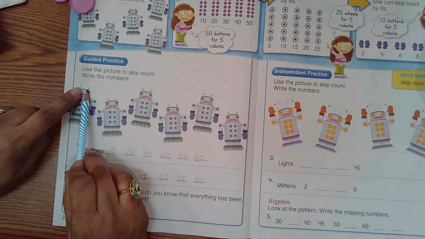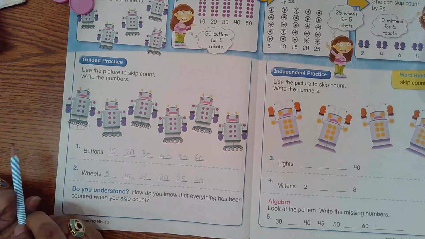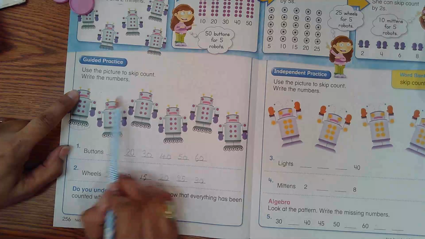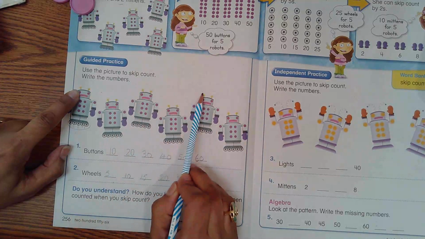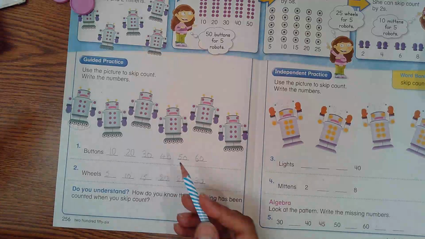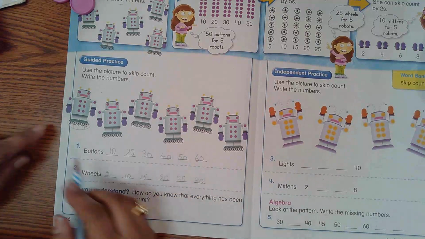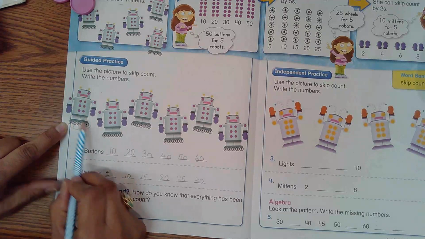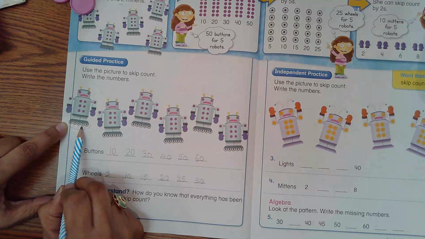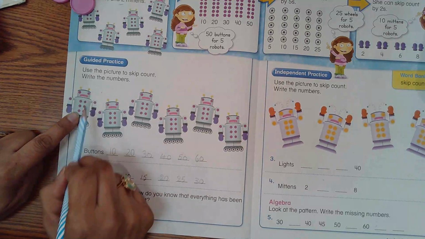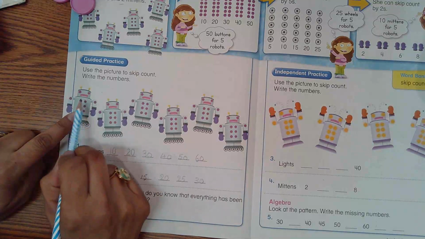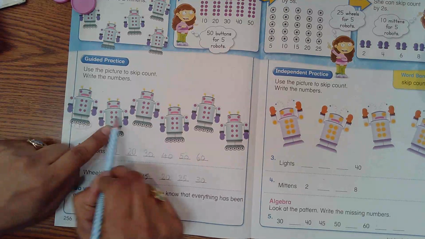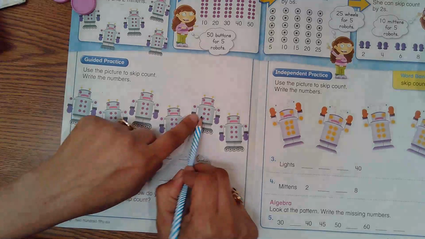If I go for the antenna, for example, each robot gets 2 antenna. So that's how I count. If I want to count the antenna, I will say 2, 4, 6, 8, 10, 12. I'm adding 2 each time. If I go for the wheels, I know that each robot gets 5 wheels. So I know that this is skip counting by 5. And if I'm counting the buttons, I know that each robot gets 10 buttons. So I'm counting by 10. 10, 20, 30, 40, 50, 60.